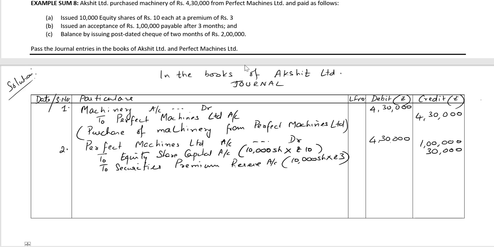It says in point B, issued an acceptance of rupees 1 lakh payable after 3 months. So that's to bills payable account. The amount of the acceptance is 1 lakh rupees. And finally, issuing a post-dated check of 2 months for rupees 2 lakh. So to bank account 2 lakh rupees.